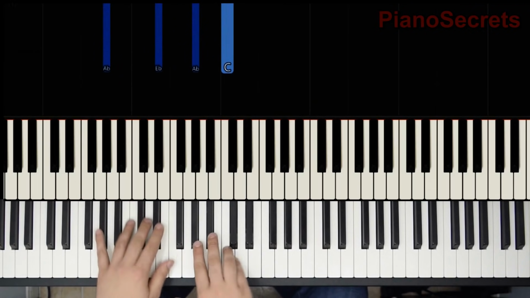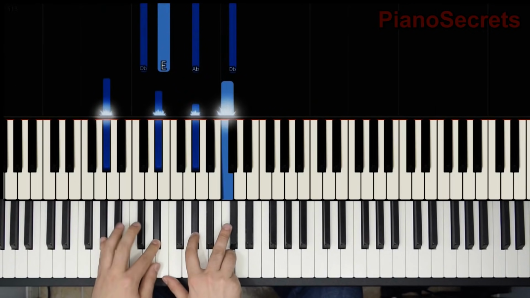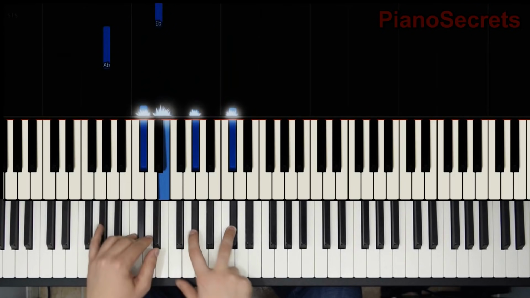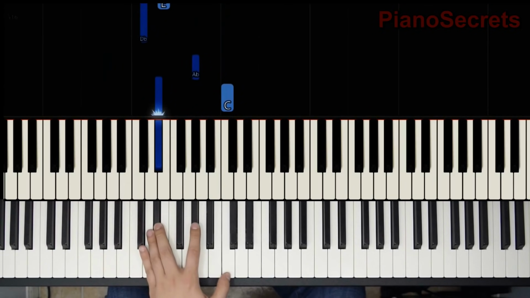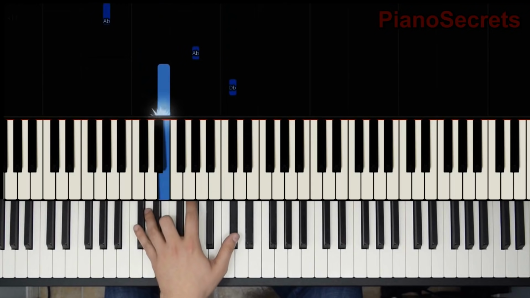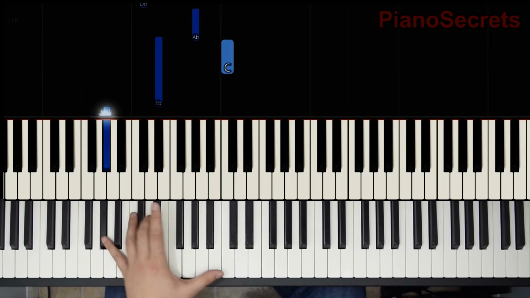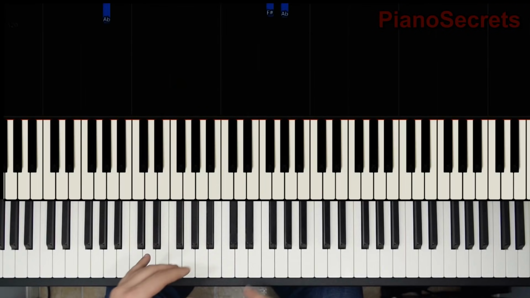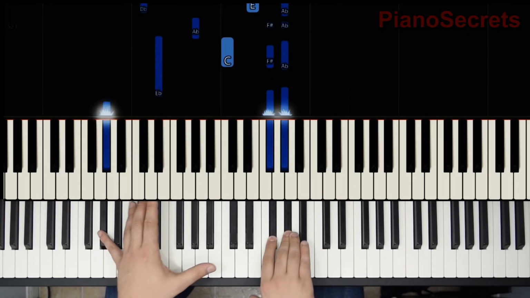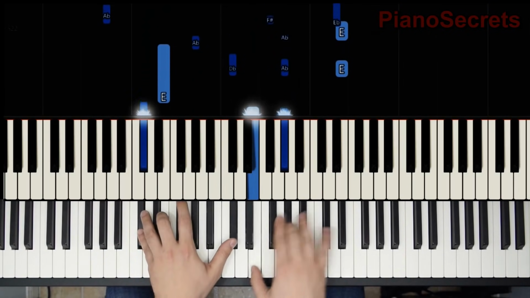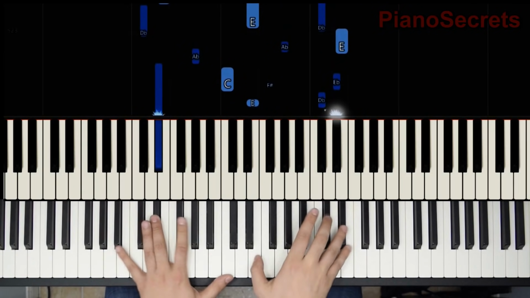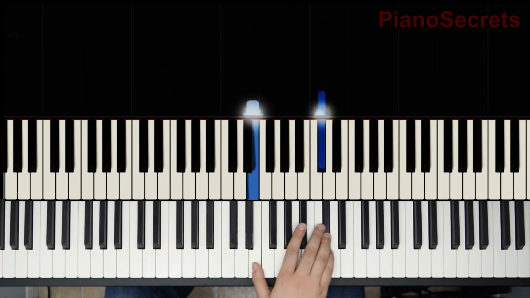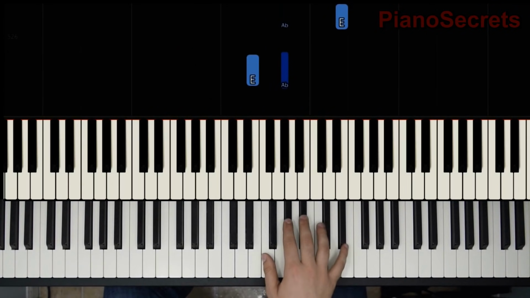Okay, now for the chord on the left hand we have this, and then we have the C sharp minor open. So we have back again, let's do it together. Like I said before, try to bring the top note.